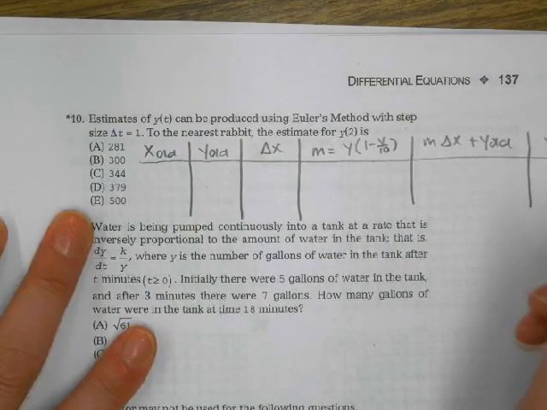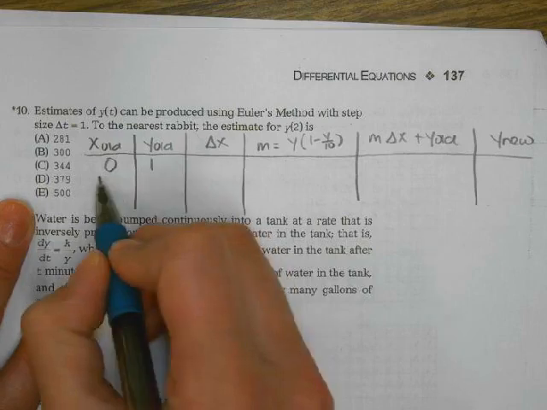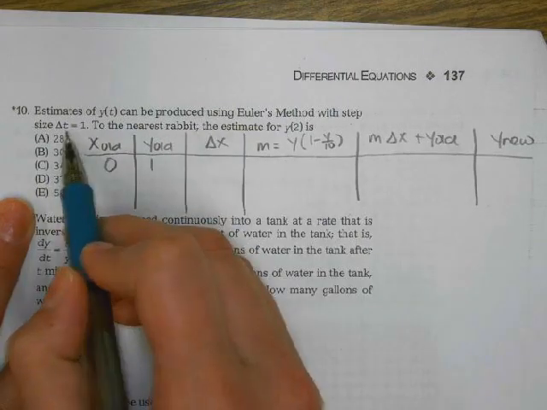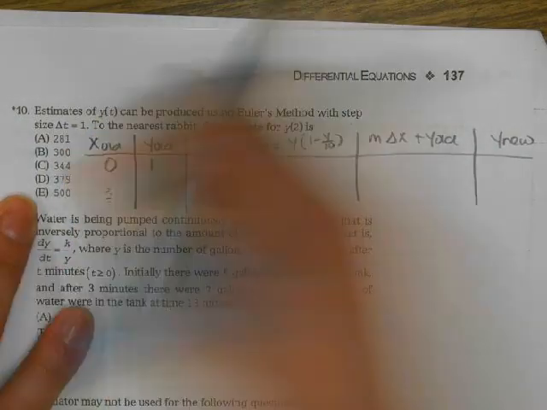They told us we're using the initial condition from the problem, which is 0, 1. And they want us to use a step size of 1, so that's the next problem. And they want us to figure out what we'll get when we plug in 2.